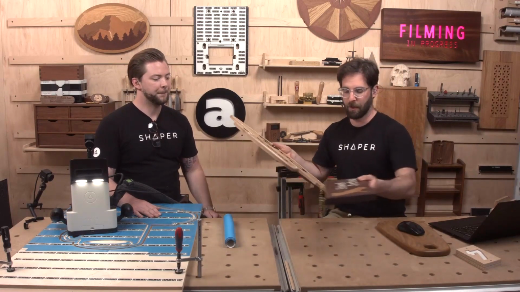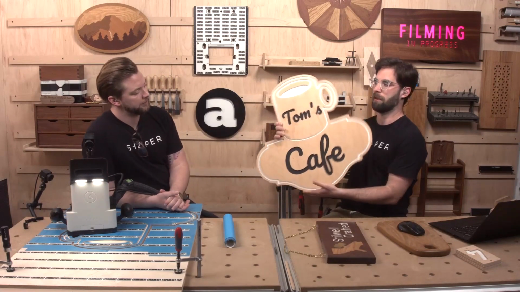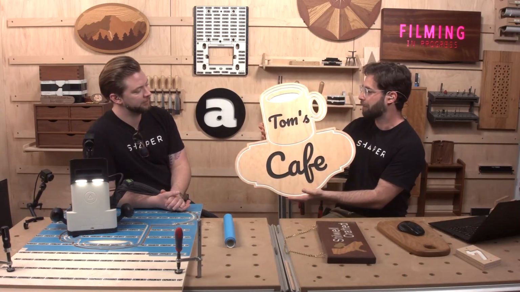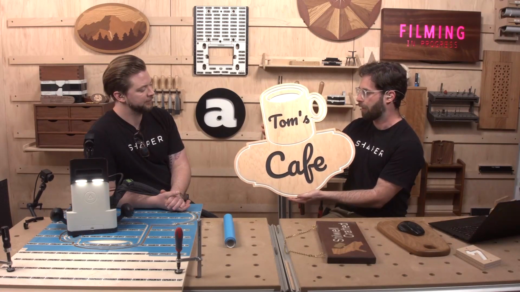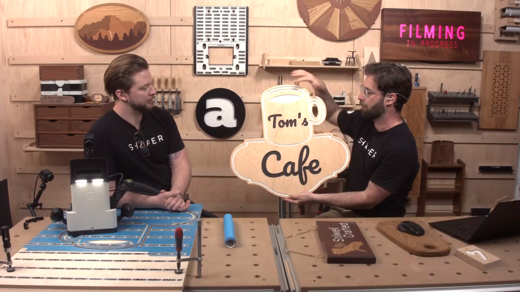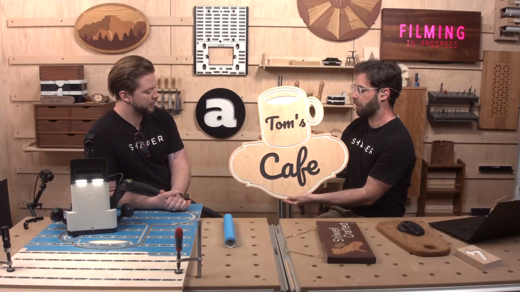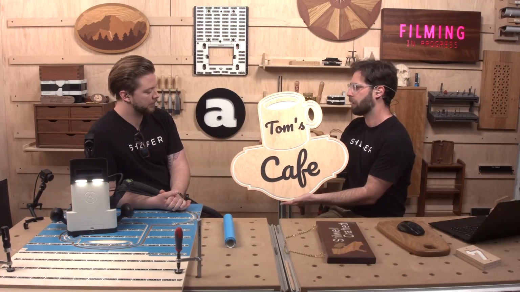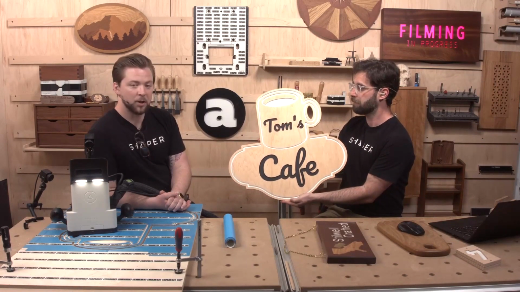This is the sign that we're going to be spending most of our time talking about today. This is one that we did for an imaginary coffee shop, Tom's Cafe. And the point where Jake is at right now is you've removed every bit of masking that would have covered the white areas, basically. Right? Yeah, and so that masking's removed. You just hit it with what? Spray paint? I use spray paint. You could just use brush paint.